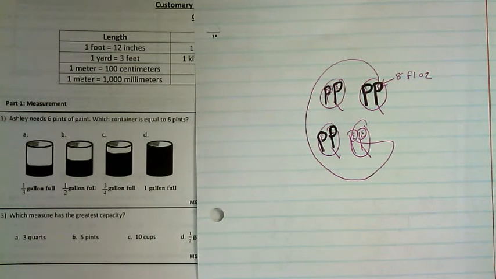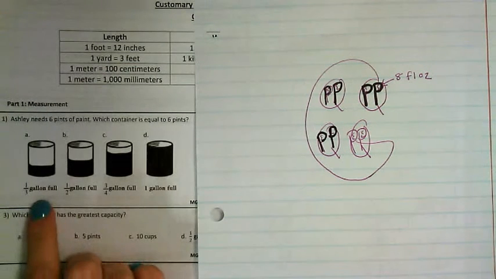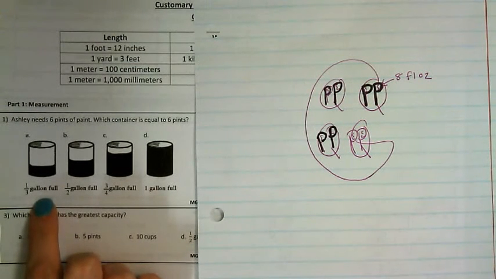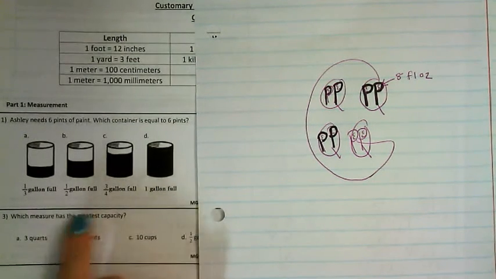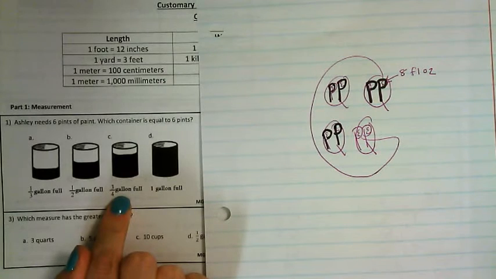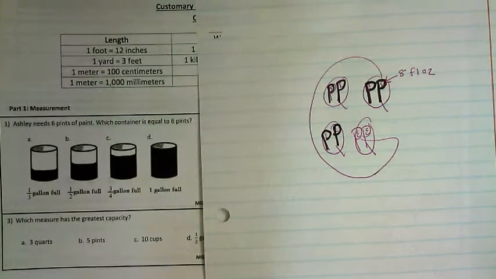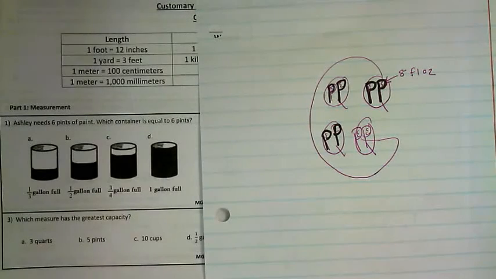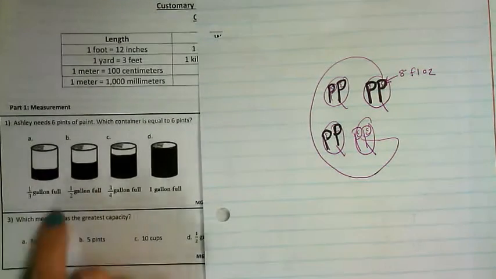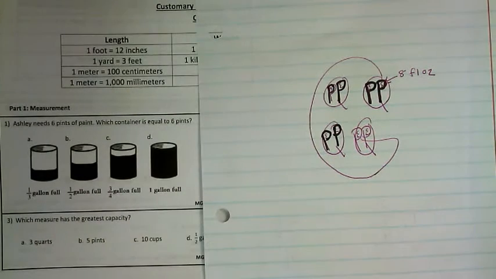All right, so it wants to know which container is equal to 6 pints. So let's look at what these containers have. All right, our first container has 1/3 of a gallon full. Our second container has half a gallon full. Our third container has 3/4 of a gallon full. And our fourth container has 1 whole gallon, or 1 gallon full. So I'm given my answers in gallons. So I'm going from pints to gallons. And I can see that I'm given my answers in fractions.